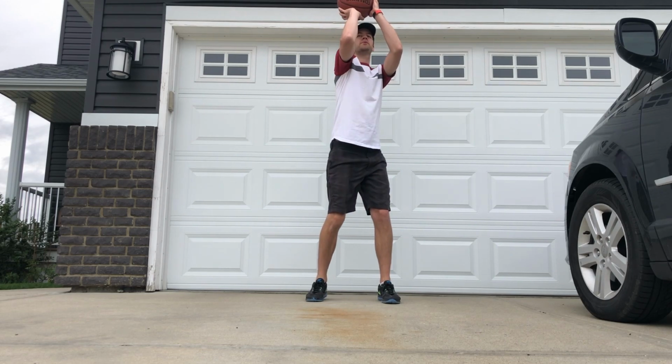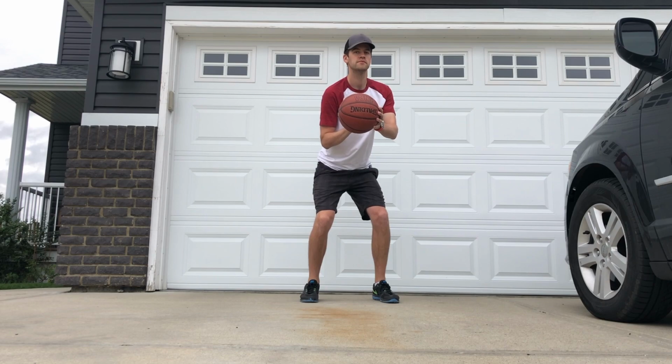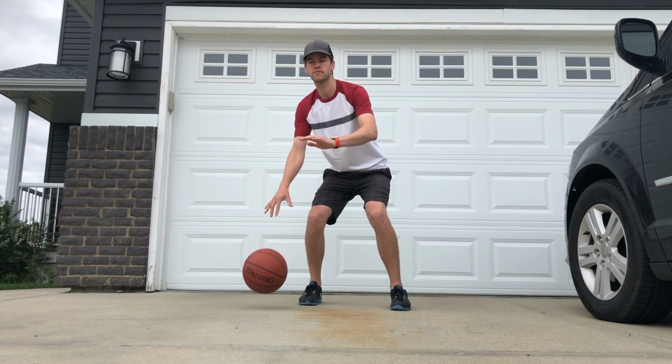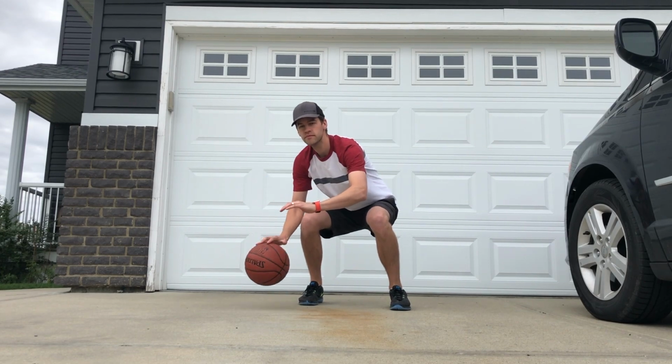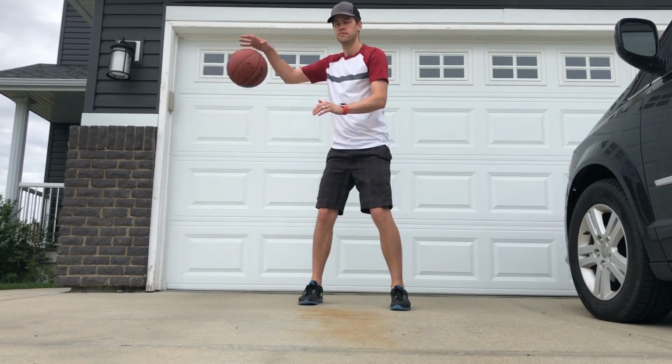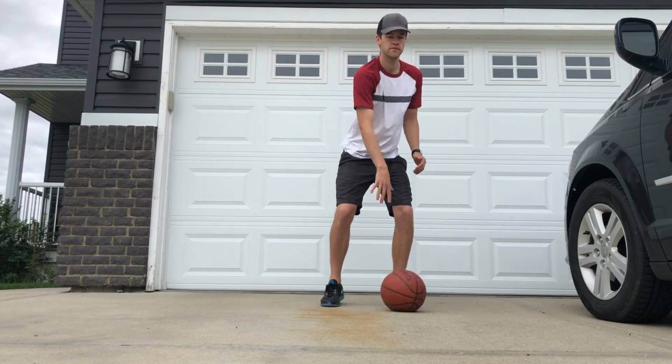Here you're going to see me demonstrating the triple threat position before I start dribbling. From this position, I can shoot, I can pass, and I can dribble, so it's always important to maintain this position. Now I've started a right hand dribble, dribbling average, low, high, working on that range of motion, ball control.